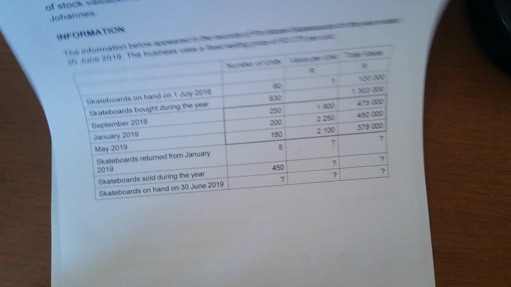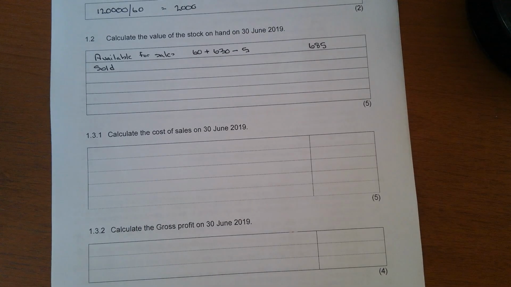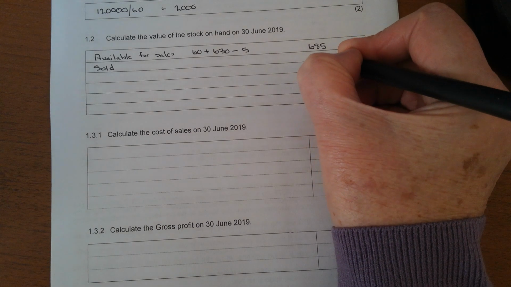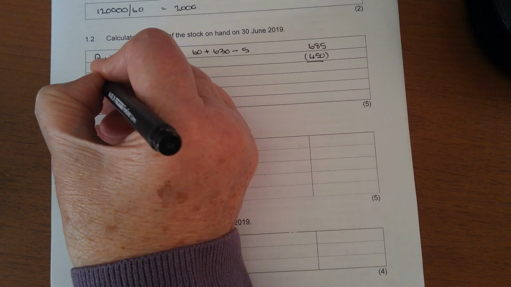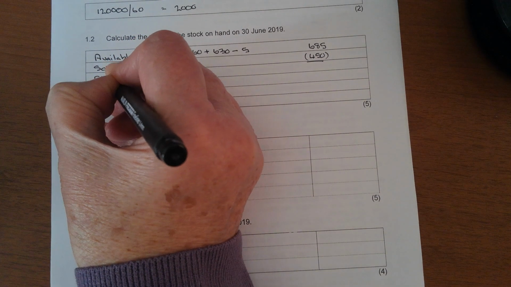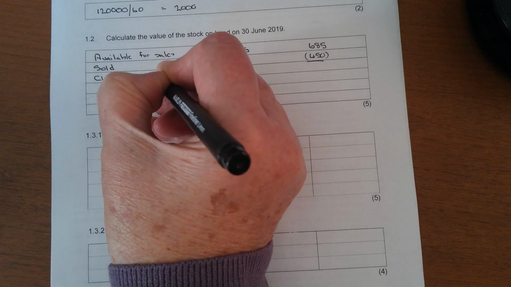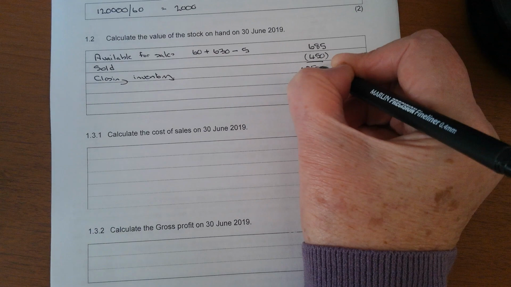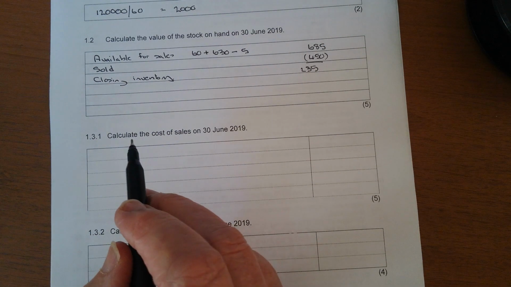Okay, how many of these units did we sell? They indicate to us that they sold 450 units. So I must subtract the number sold from what we had available to see what my closing inventory is. Okay, that gives me 235 units.